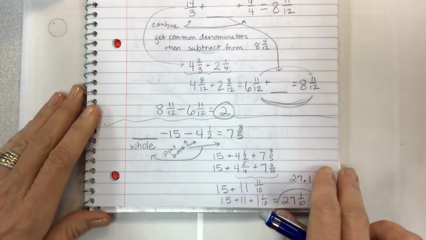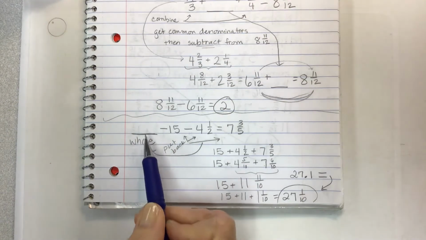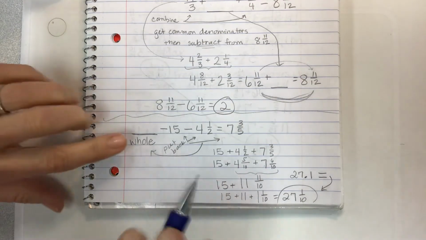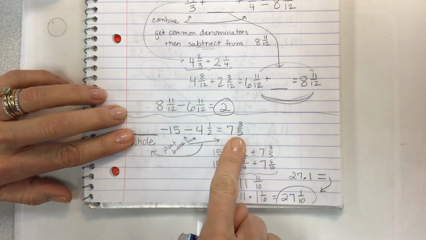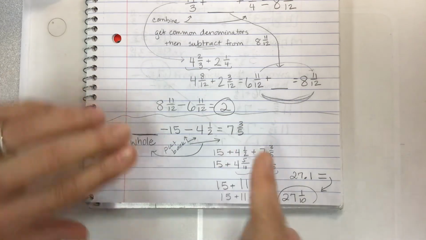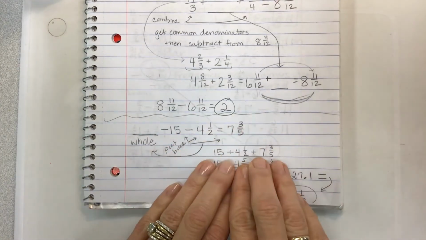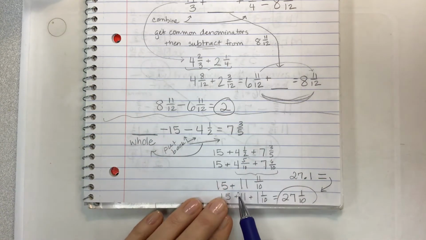Finally, the last one is if you have a whole that's missing, and from this whole you take away 15 and then you take away 4 1/2, and that leaves you with 7 3/5. The strategy would be to work your way back by putting all these things together in order to find out what you had at first.